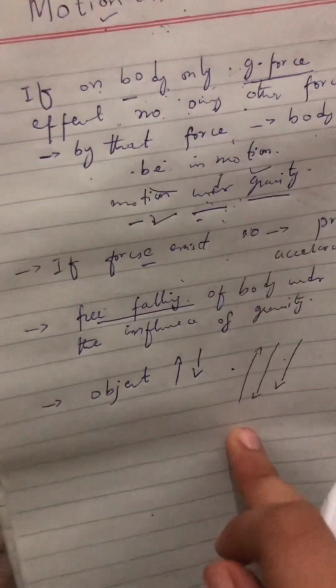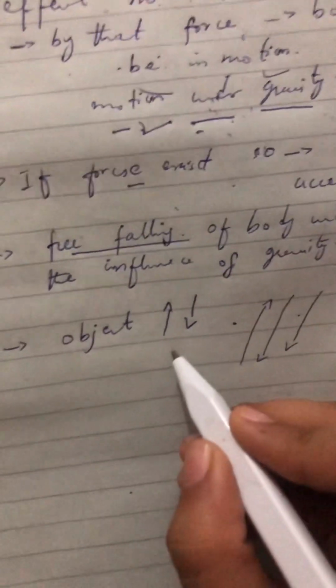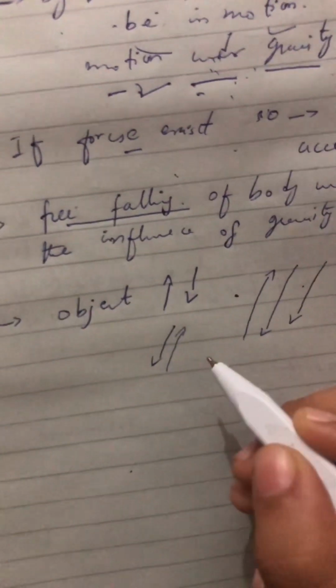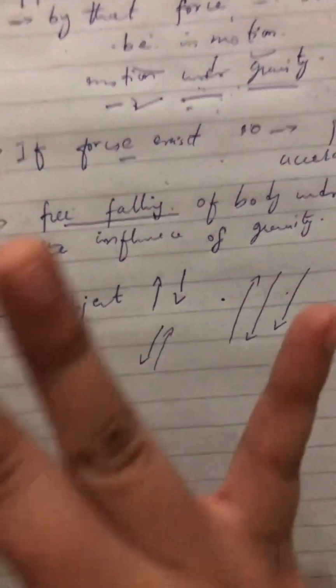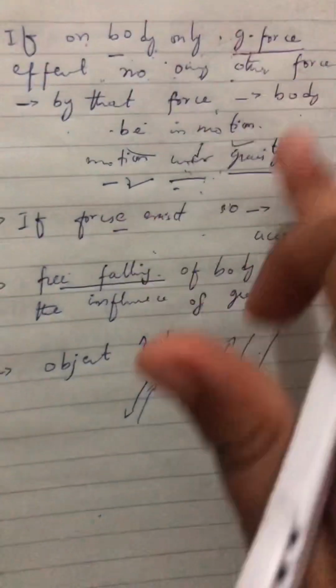So they are released, and then they are under motion under gravity. Whether the body is moving downward or upward, or released from rest, that will be called motion under gravity.